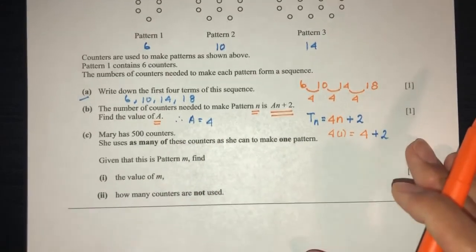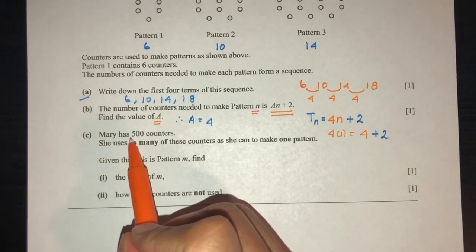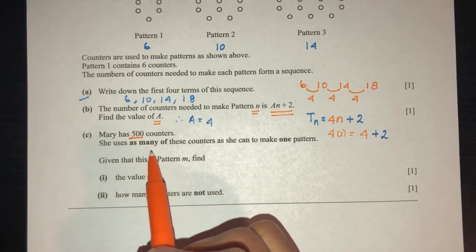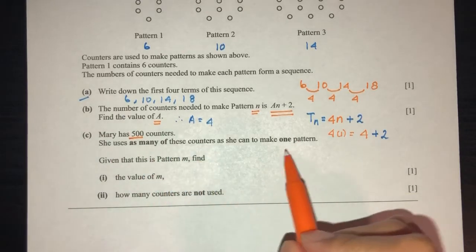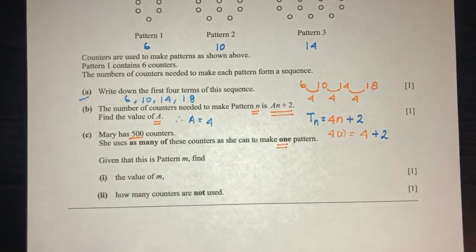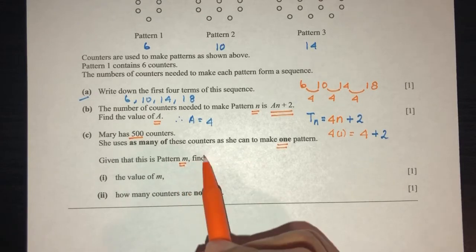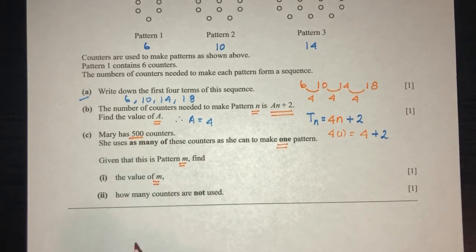Now part C. Mary has 500 counters. She uses as many of these counters as she can to make one pattern. So she uses as many as possible. Now, given that this pattern is M, find out the value of M. We want to find out the maximum number of counters she can use to make that pattern.